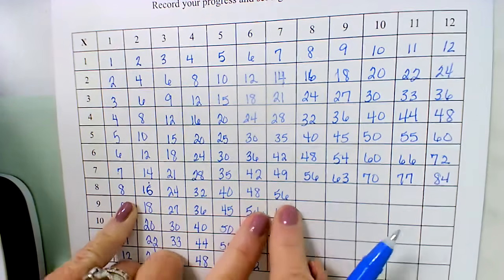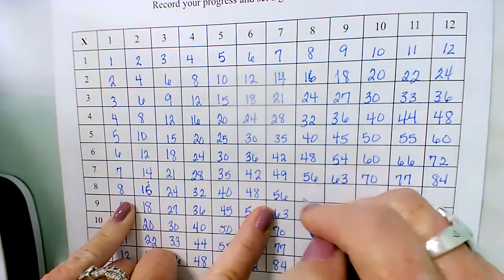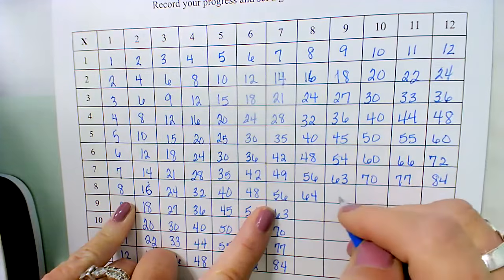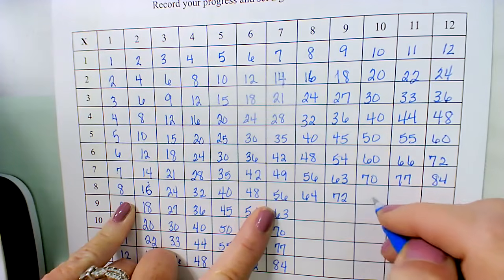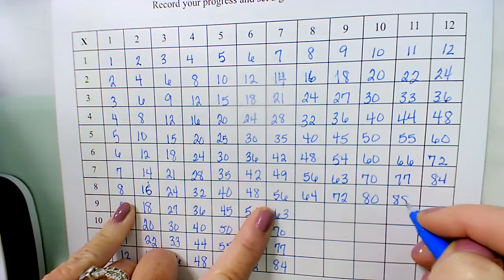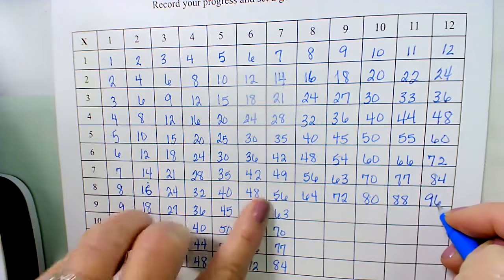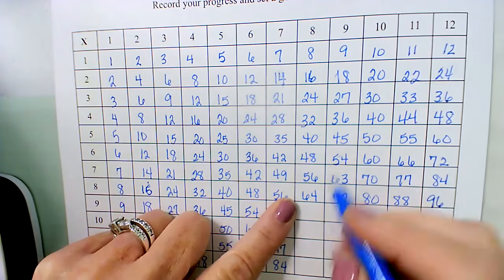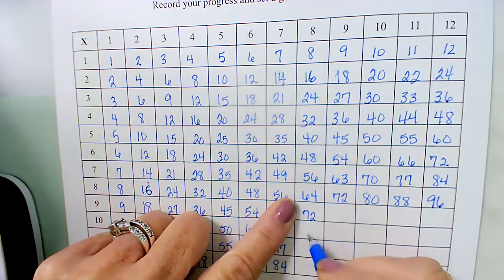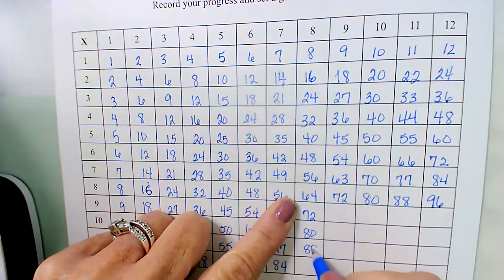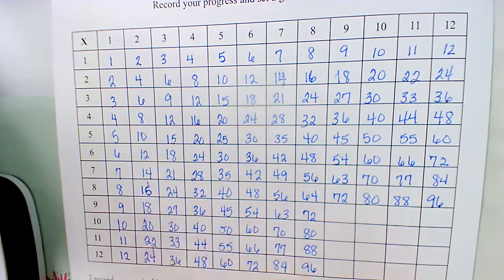Go to my 8s. 56, add 8 is 64. Add 8 is 72. Add 8 is 80, 88, 96. 64 has been written in, so I can start at 72, 80, 88, 96.